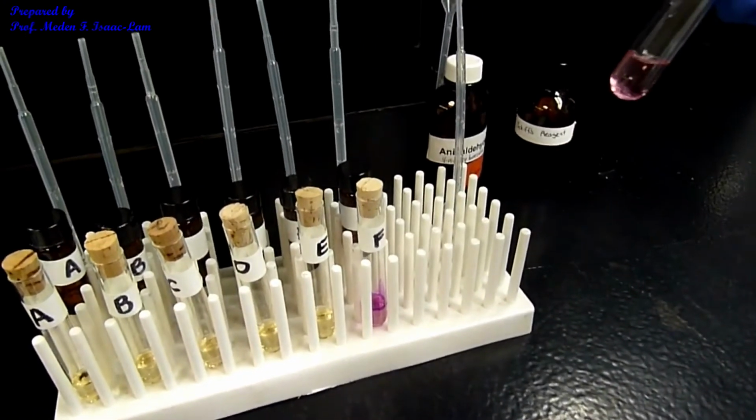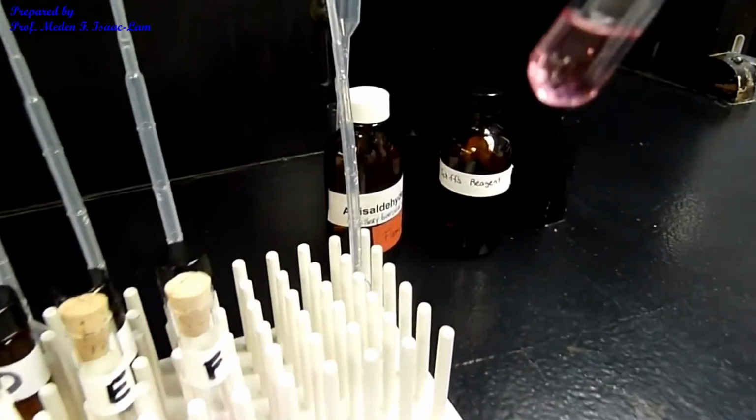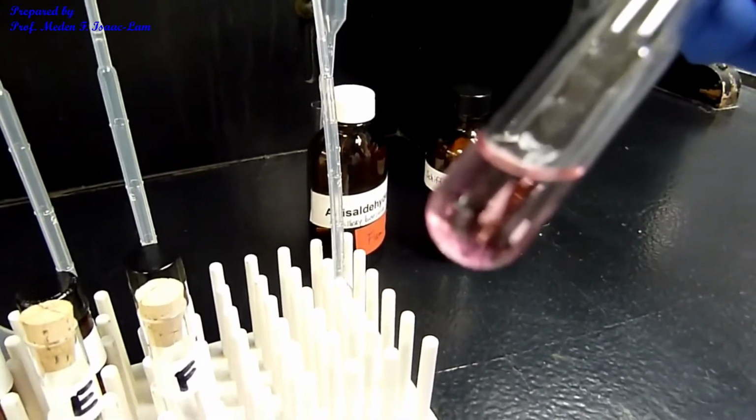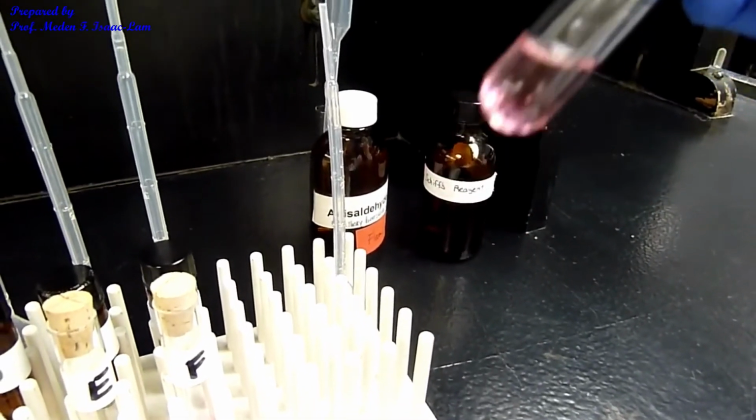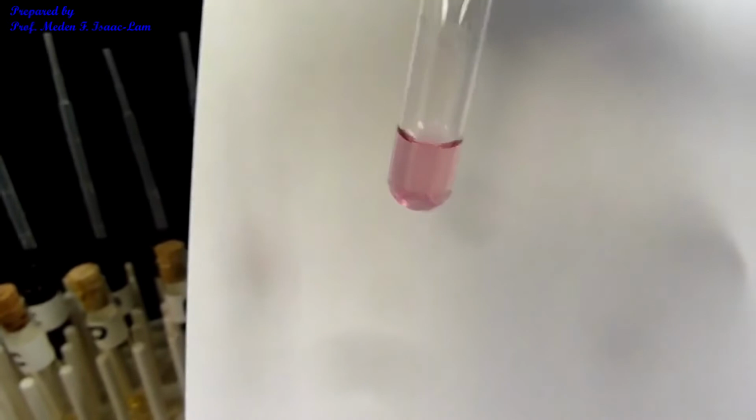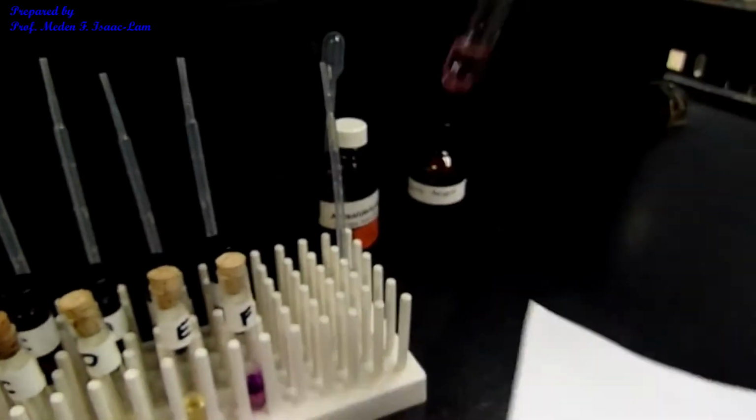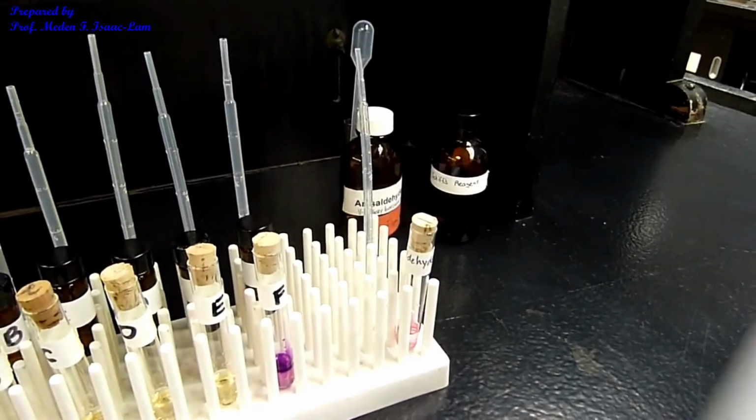So this is the positive test for aldehyde, which is a magenta color for the standard anisaldehyde. So you see the color of the anisaldehyde, it's magenta in the white background. And now we compare.